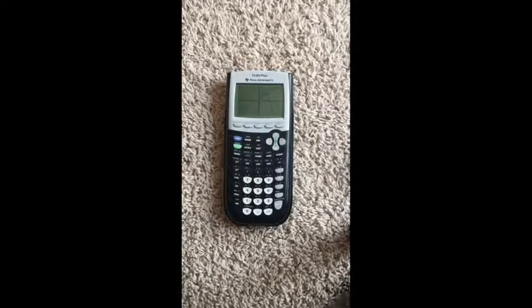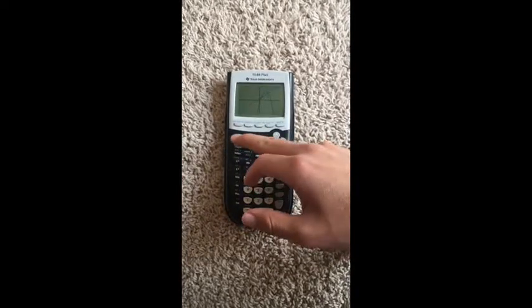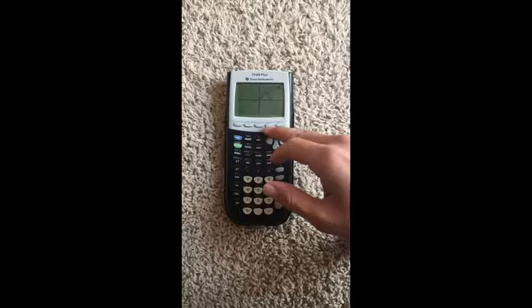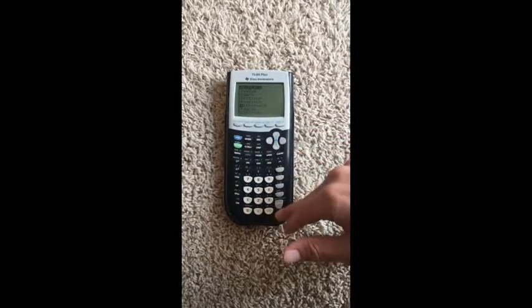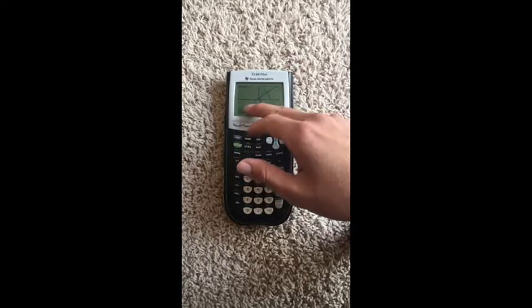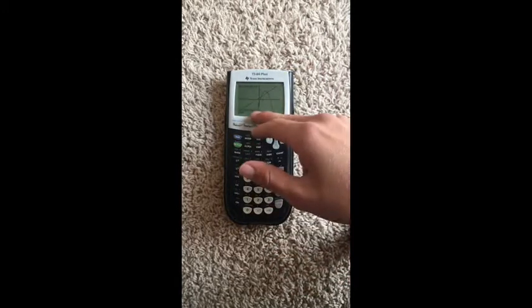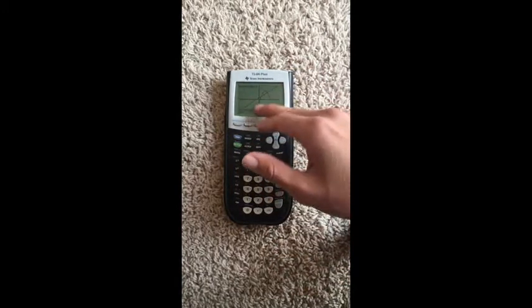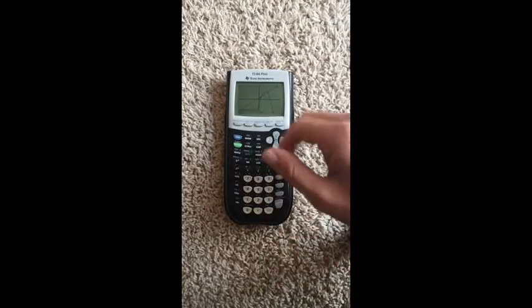There we see our equations. So again, we want to find our intersection points. What we do is hit second function, calc. We're going to go down till we get intersect. So notice we see this is first curve. Okay, so we're on our first line. We're going to hit enter. Second curve, now we're on our parabola. We're going to hit enter. It's going to say guess. We're going to hit enter one more time.